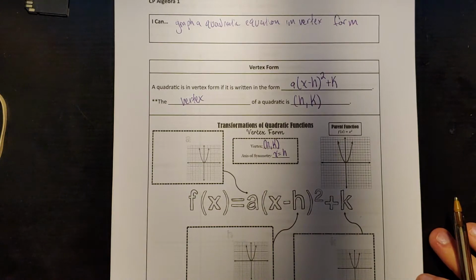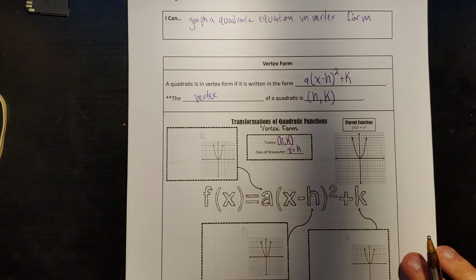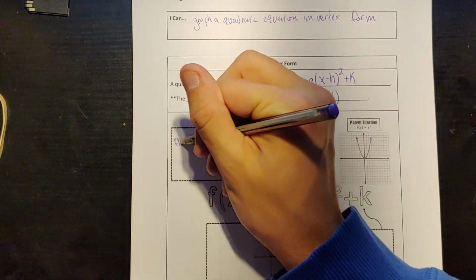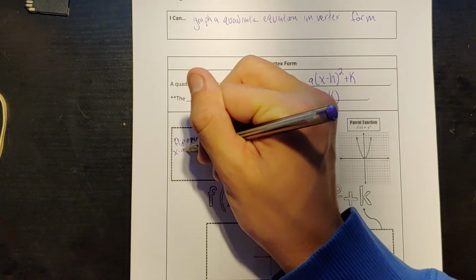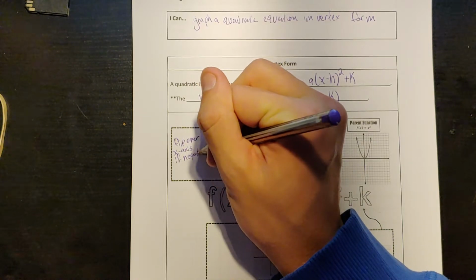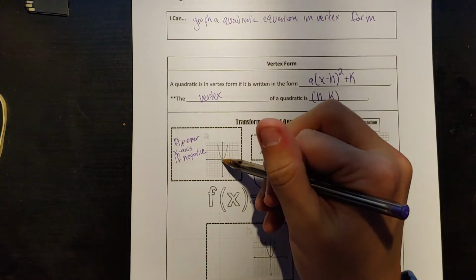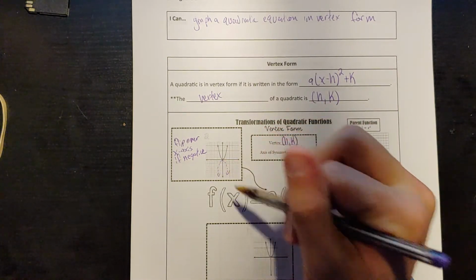The first letter we encounter, just reading a vertex form equation, is a. What can this do? This can flip over the x-axis if negative. So if the a is negative, it would end up going down.